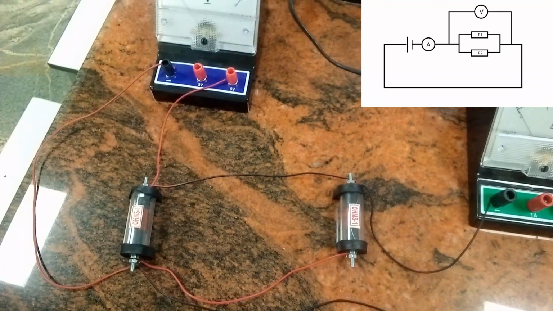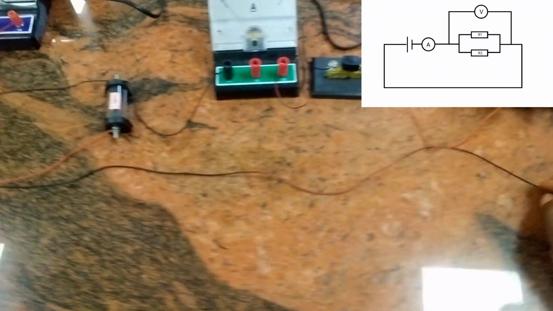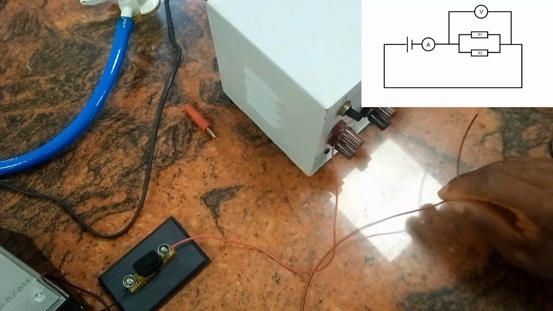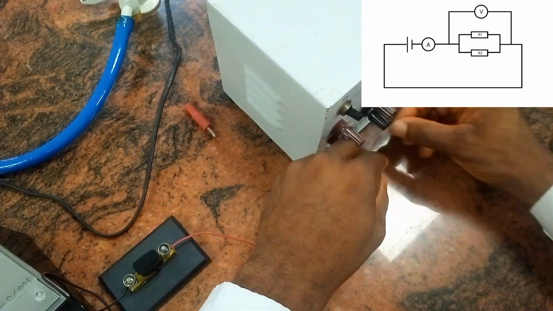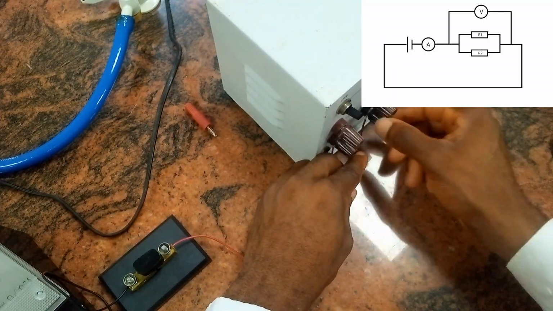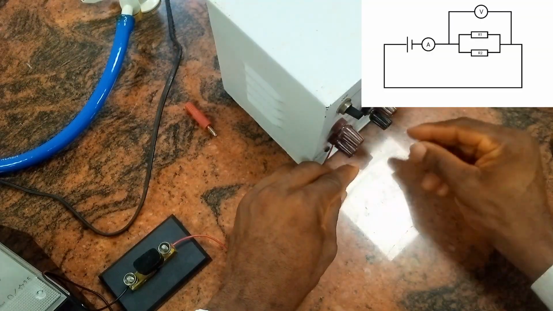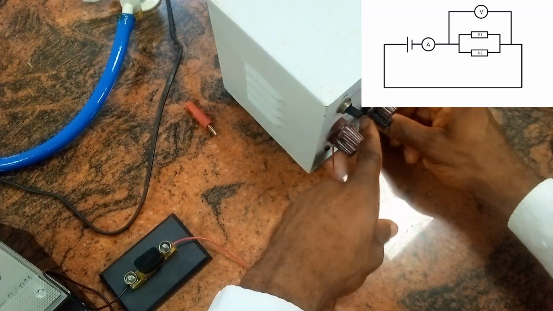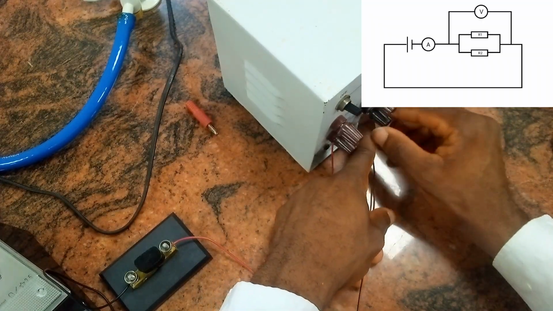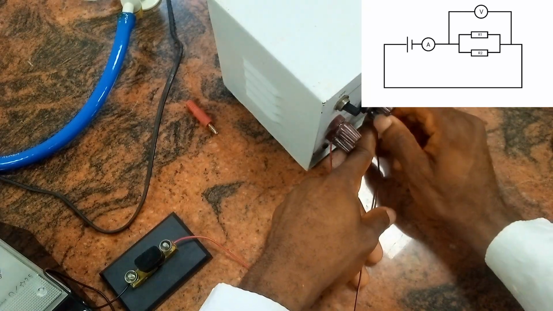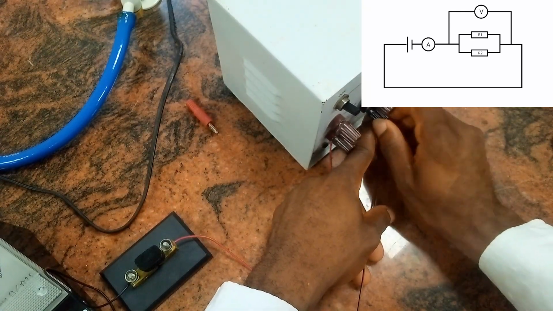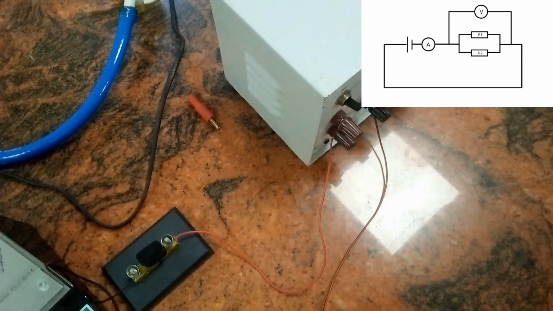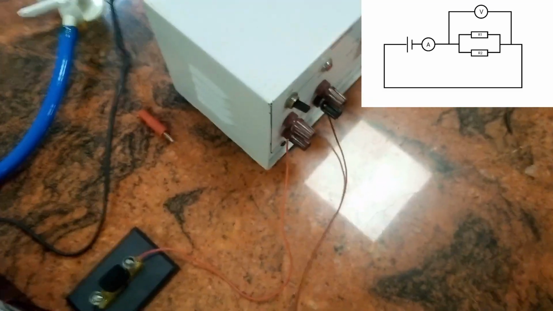Then from there, I'm going to connect it now to the negative terminal. Okay. So this is our connection.